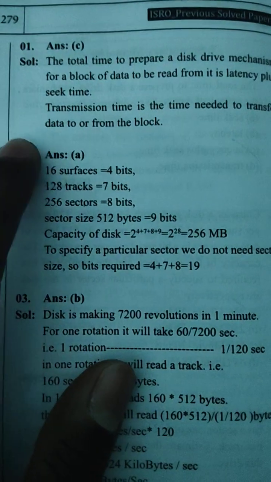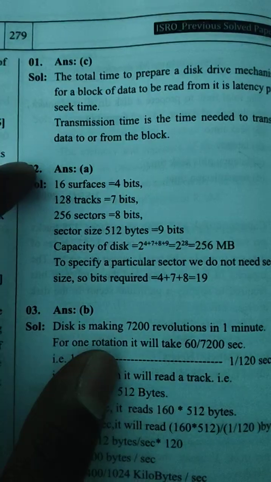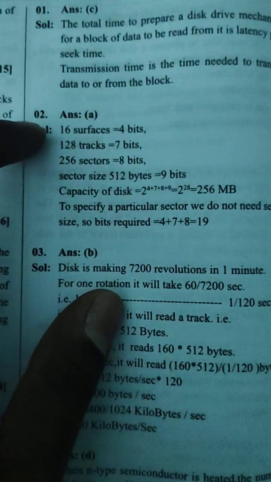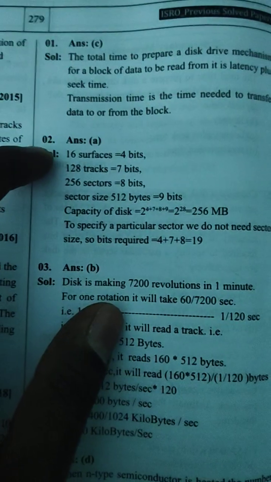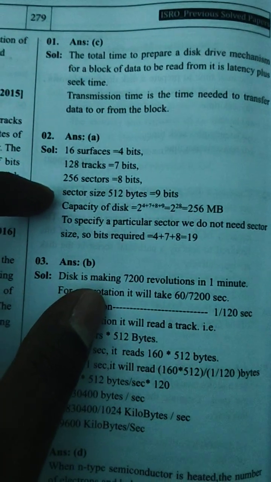16 surfaces is 4 bits, 128 tracks is 7 bits, 256 sectors is 8 bits. Sector size is 512 bytes, which is 9 bits.